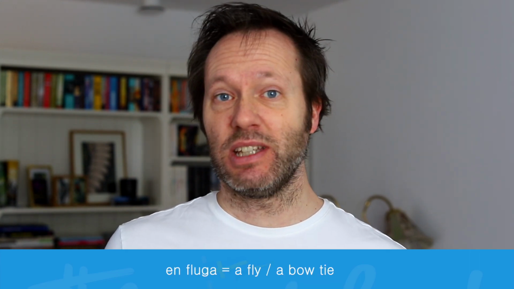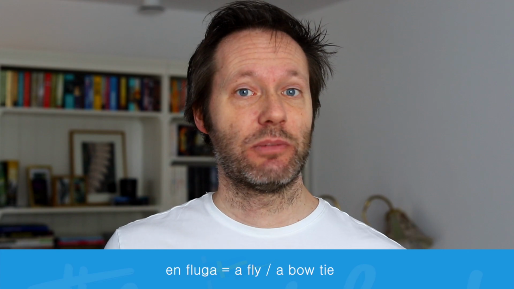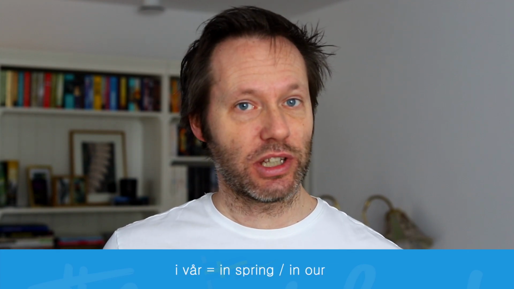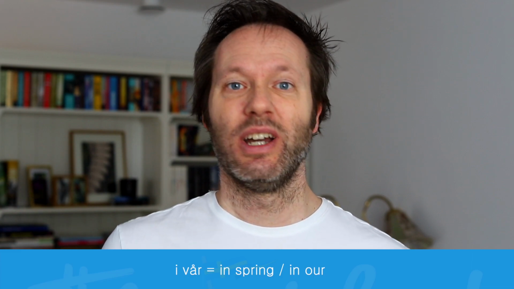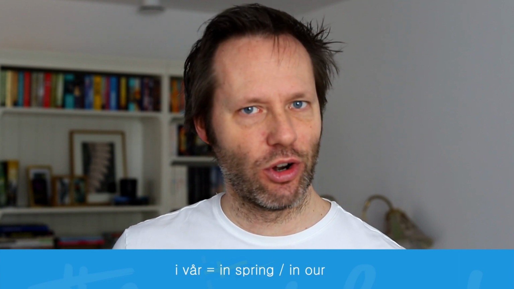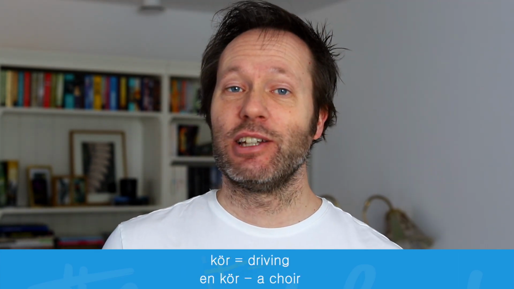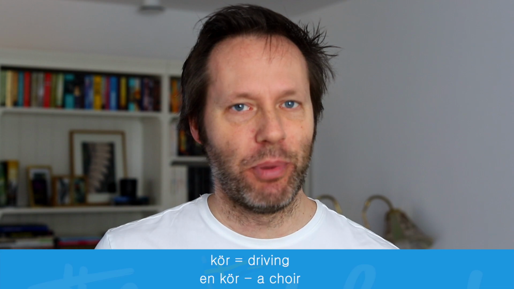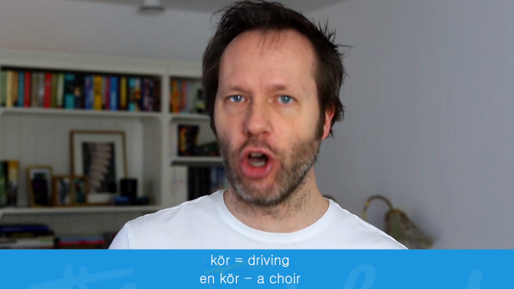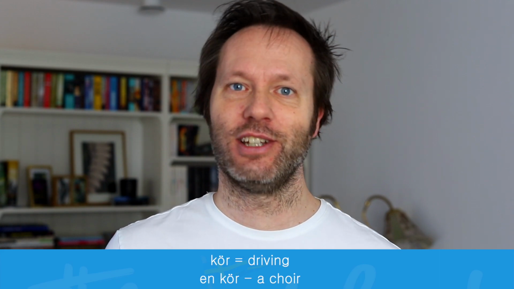A fly can mean en fluga, the animal in Swedish, but that is also the word for bow tie in Swedish. In spring literally translates into i vår, which translates back to in our. I know. And finally, driving means kör, but if you take the word kör and you add a hard K to it, you get kör, and kör in English is choir. So, what do we get? Hello? Lena wore a bow tie in our choir.